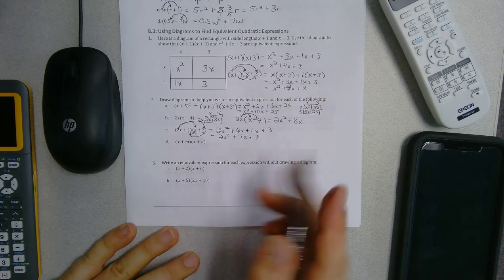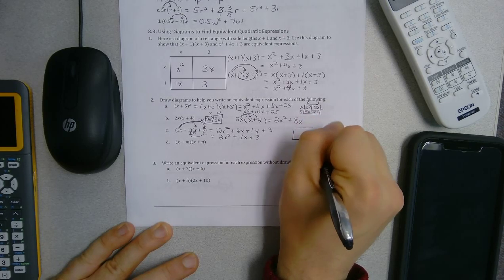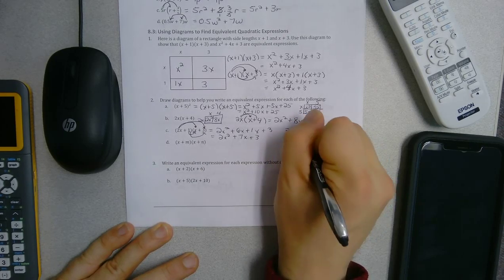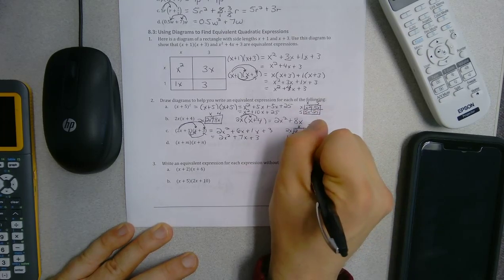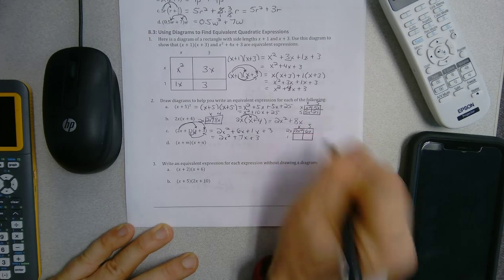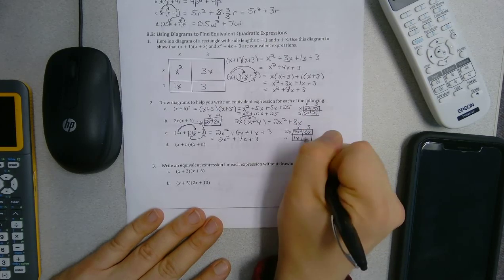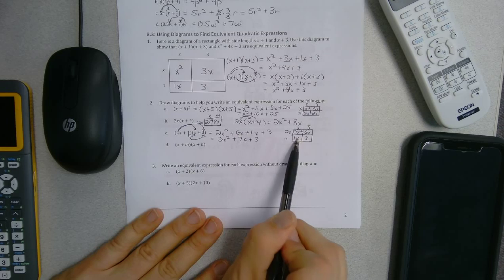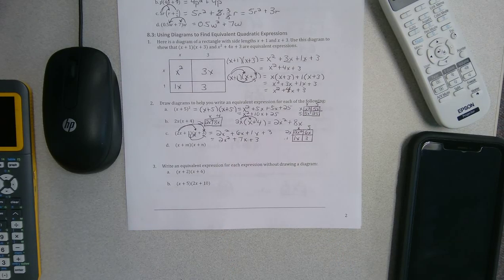To confirm that with an area model, I'm going to draw my rectangle. I have 2x and 1 and x and 3. 2x times x gives us 2x squared. 2x times 3 is 6x. 1 times x is 1x. 1 times 3 is 3. We can see 2x squared plus 6x plus 1x plus 3. So we would simplify there.